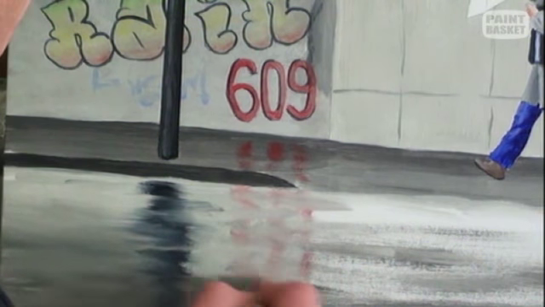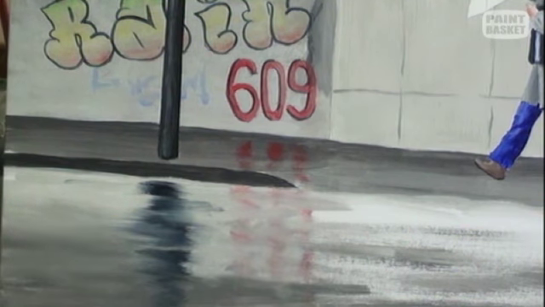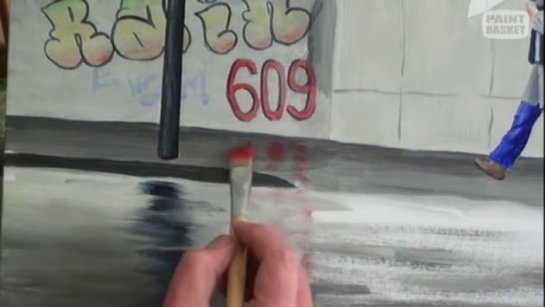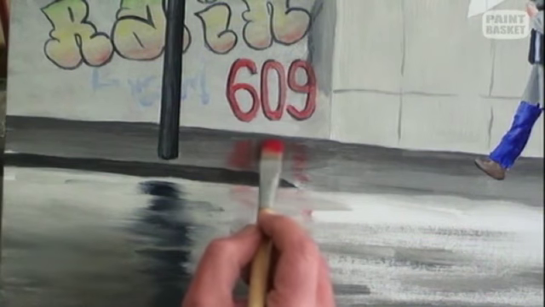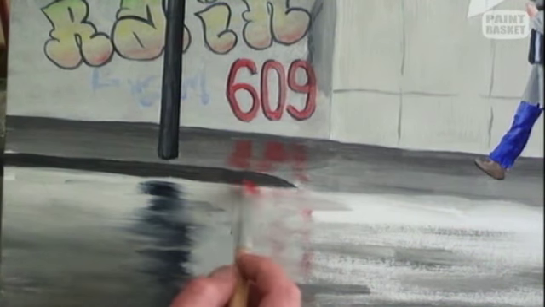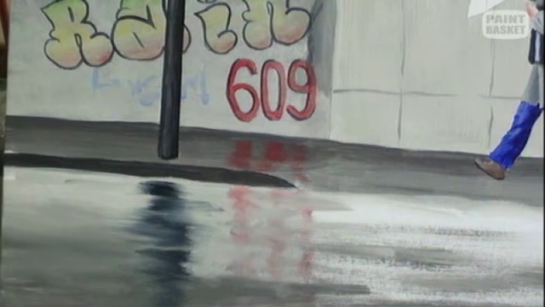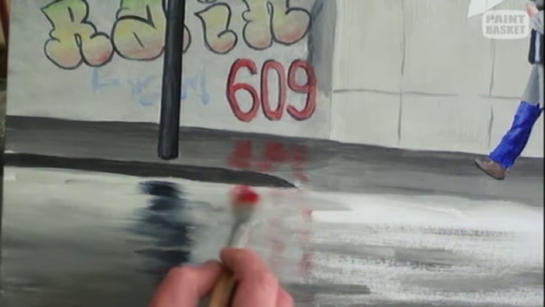There's no hard lines. It all squiggles out and becomes lighter and lighter. I think we can go a little bit wider on that, make him a bit more definite. So I'm just bringing in more red.